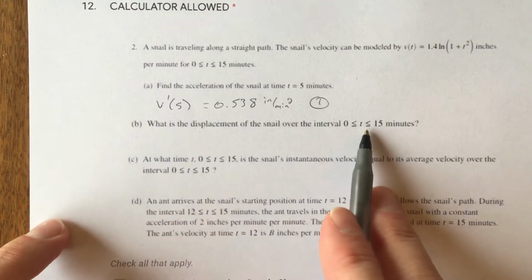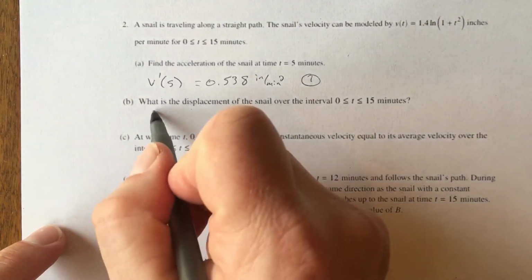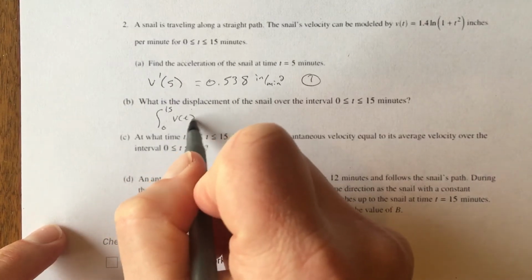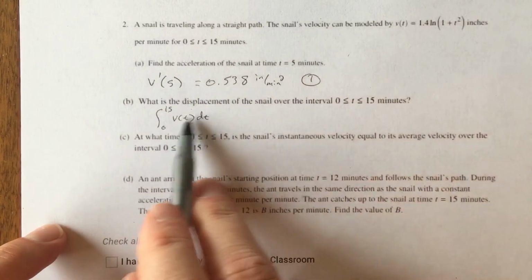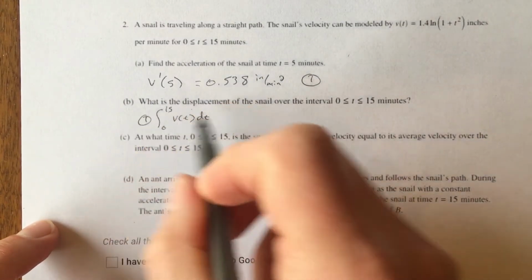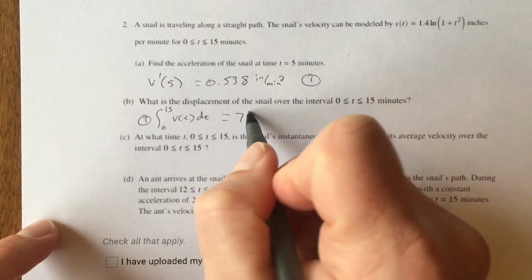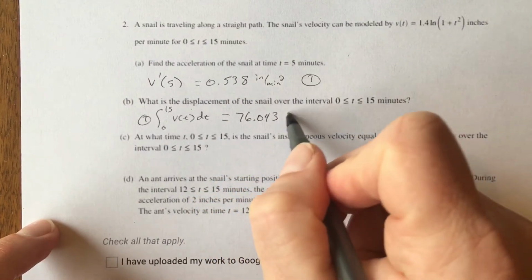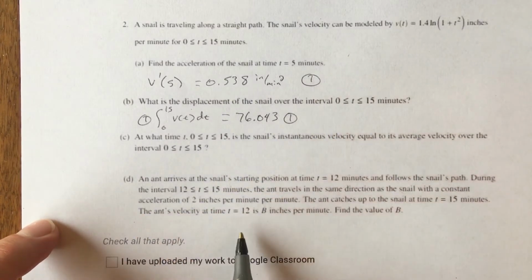What is the displacement of the snail for 0 to 15? Displacement is the integral from 0 to 15 of just the velocity, not the absolute value. That'd be total distance traveled. We just want velocity. So you got a point for writing that integral down, and if you worked it out to 76.043, that gave you a second point. Okay, so 3 easy points to start with.